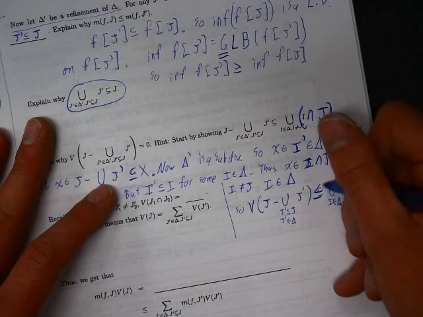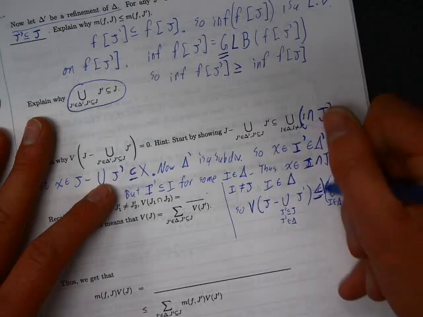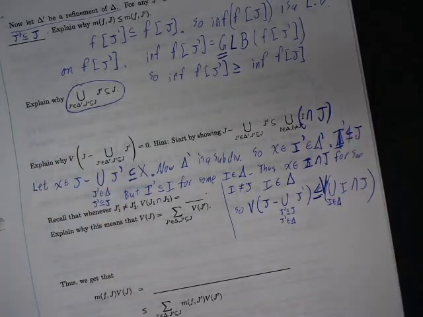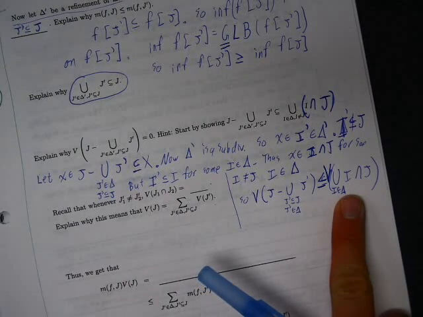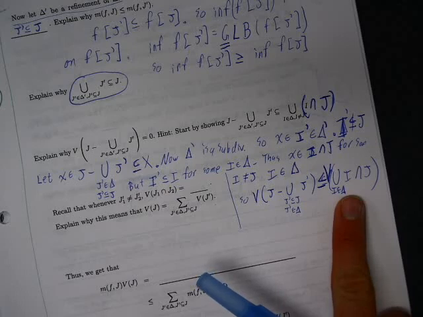So that means that you have an inequality of volumes. Oh, wait, but this is a union of a finite number of things, right? What's the volume of each element, each piece of this union?